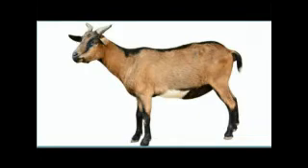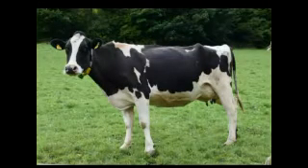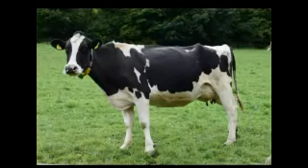Since G starts with a consonant, it must be pronounced as "the goat." Eyes start with a vowel E, so it must be pronounced as "thee eyes." Cow starts with a consonant, therefore it must be pronounced as "the cow."